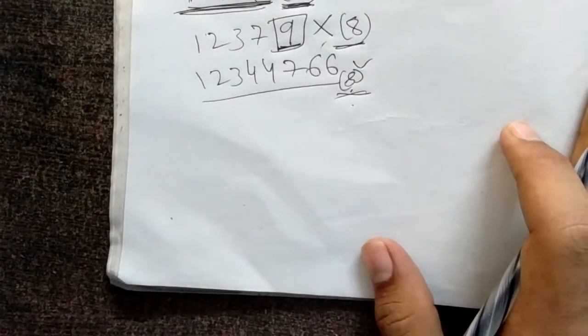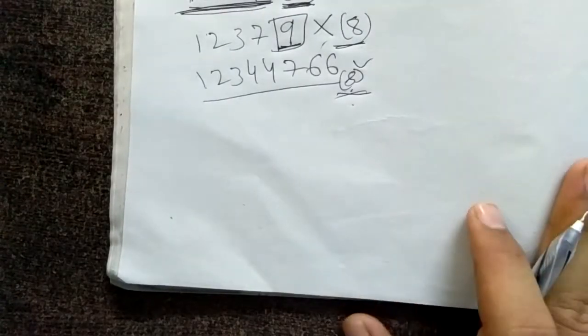Now we are going to learn about interconversion from one number system to another number system.